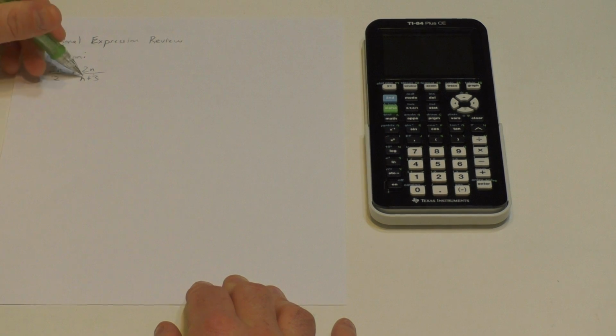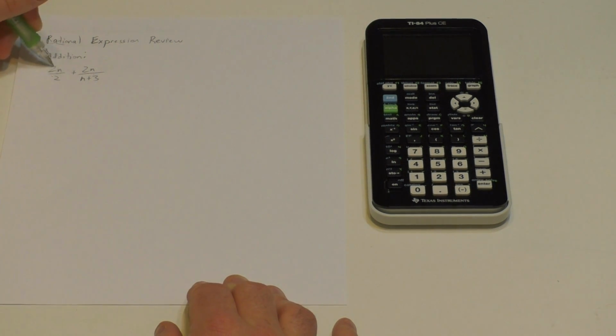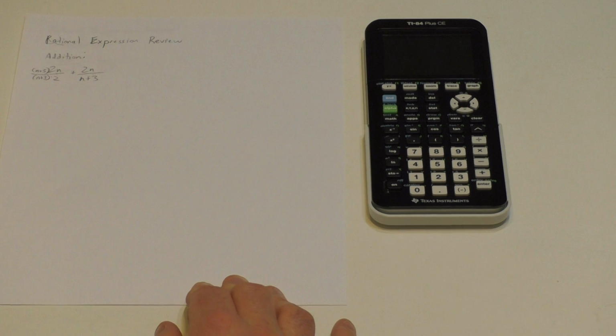So the first thing I'm going to do is look: this expression, this fraction, lacks this n plus 3. So what I'm going to do is multiply by n plus 3. If I'm going to do it to the bottom, I've got to do it to the top, because essentially I'm multiplying it by 1. Okay.